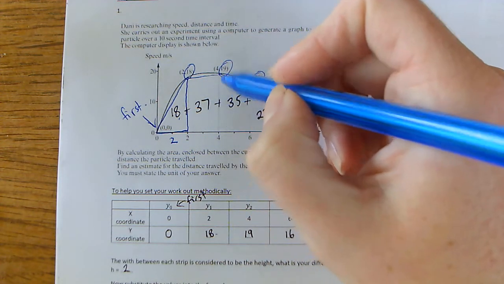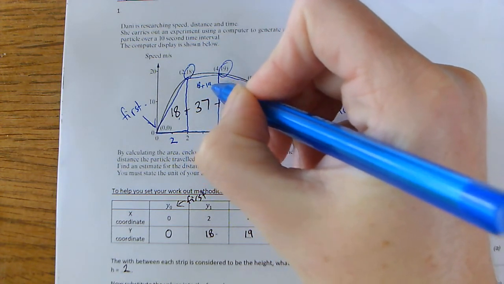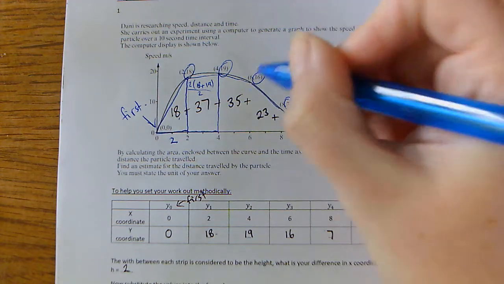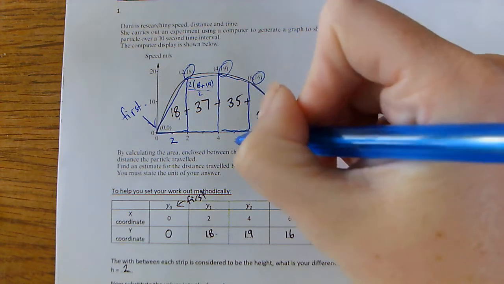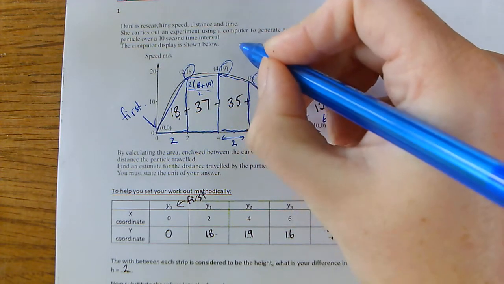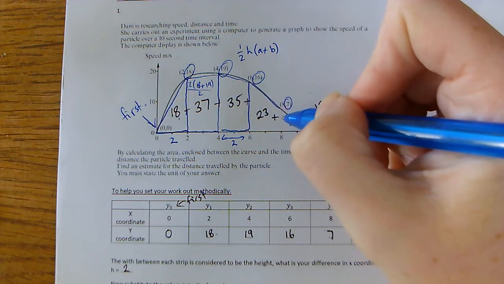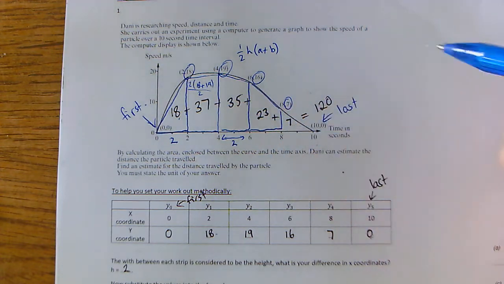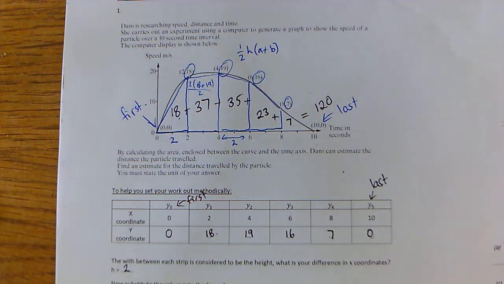For the second one, okay, that is a trapezium, so you've got a plus b, so that would be 18 plus 19, times by the height, which is 2, and then it's all halved anyway, so that gives you the 37. Likewise for this one, it's a trapezium, so 19 plus 16 times by the width, so the difference between 4 and 6 is 2, and the formula for your trapezium, so that was a half times by the height times by a plus b, and that generates 35. The next trapezium generates 23, and then at the end you've got another triangle, so you'll get 7. Adding all of those ones up together, you still get that same answer of 120.